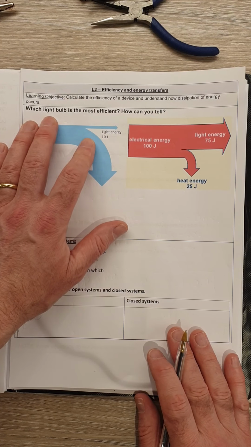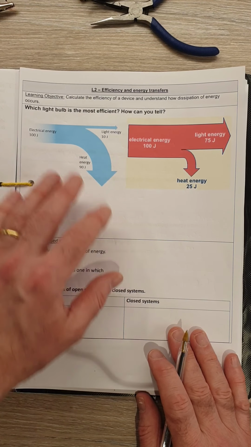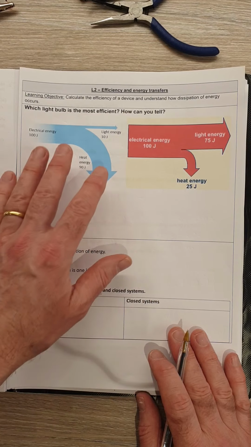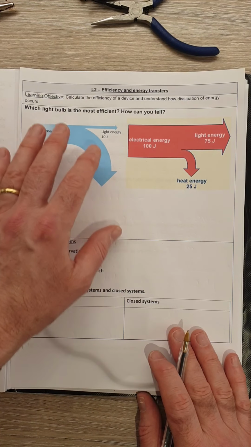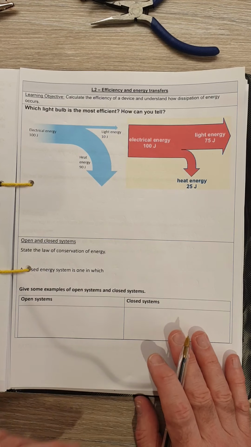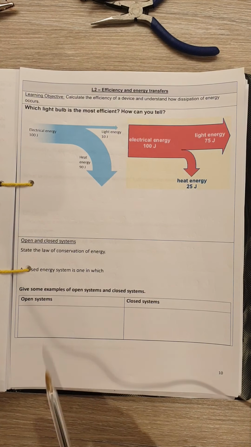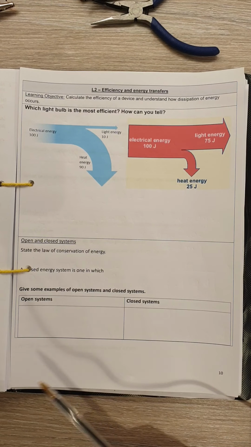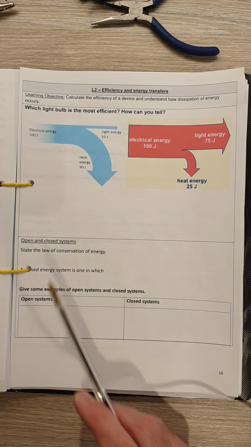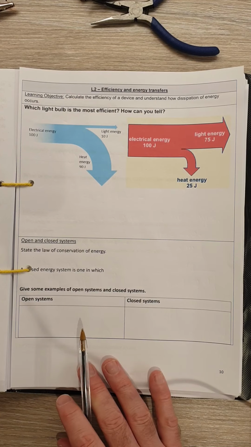So the first thing we have been asked to look at is we've been shown two light bulbs. We haven't been shown pictures of the light bulbs, but we've been given these two diagrams and we've been asked which light bulb is the most efficient and how can you tell. So obviously one of these diagrams is to do with one of the light bulbs, the other diagram is to do with the other light bulb. So which light bulb is the most efficient?